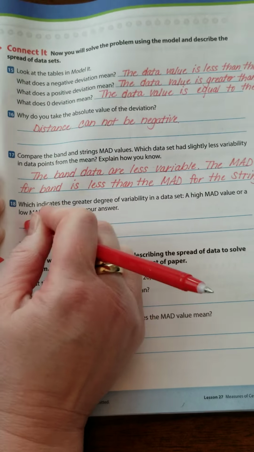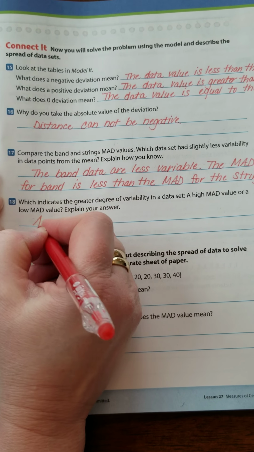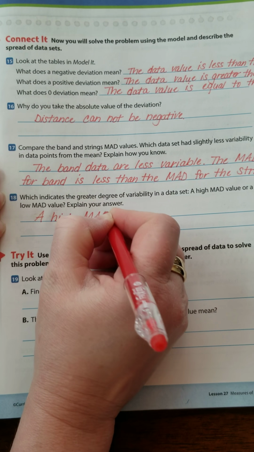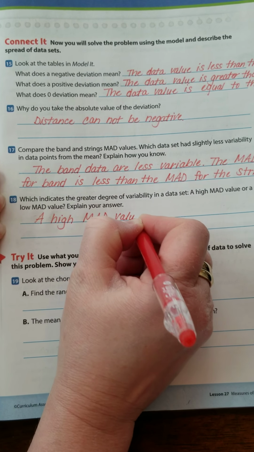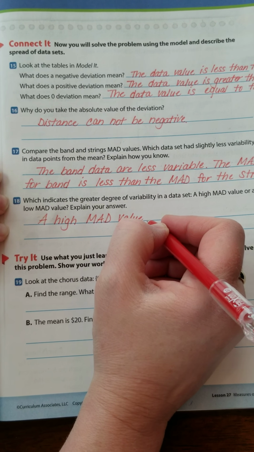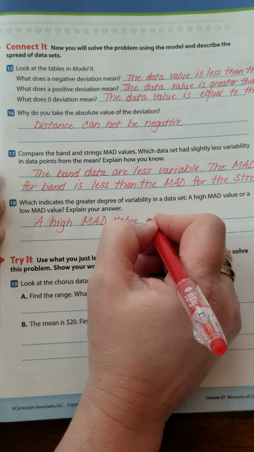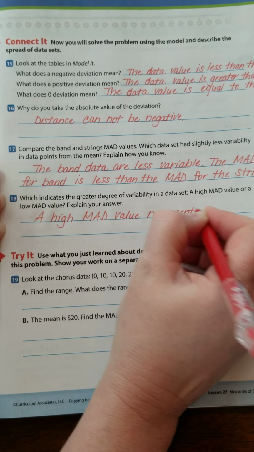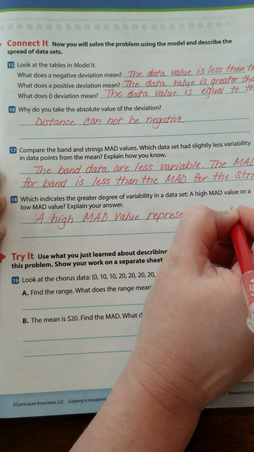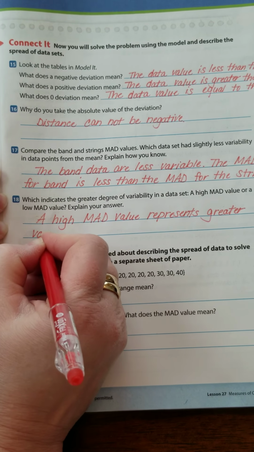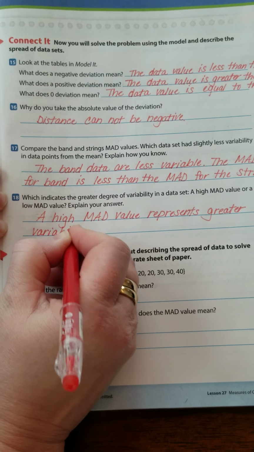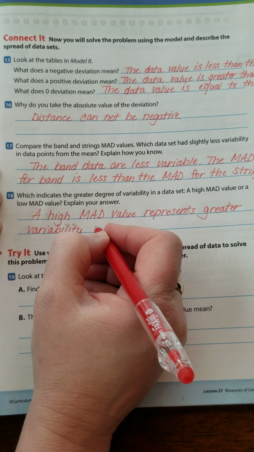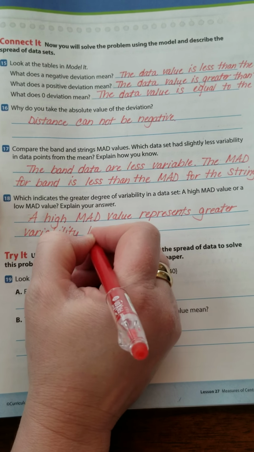Oops, I'm going to start with a high MAD value. Is going to indicate, or you can put represents greater variability. Because it means it has a greater average distance from the mean.